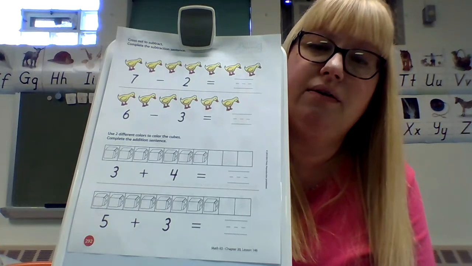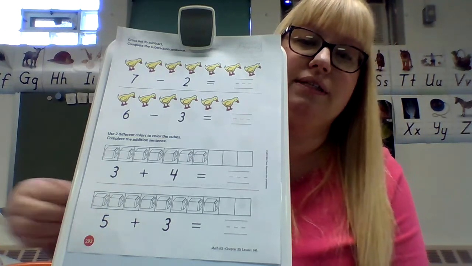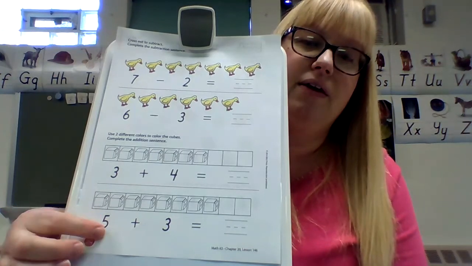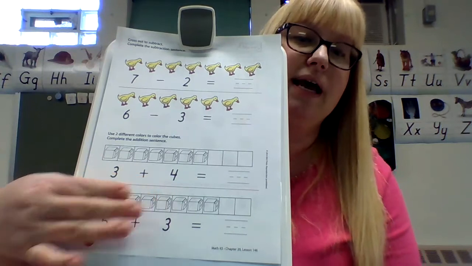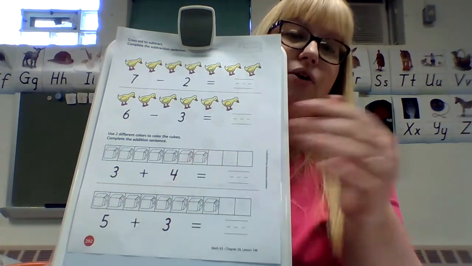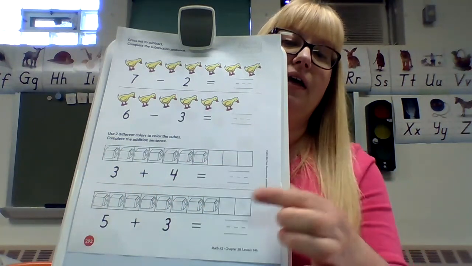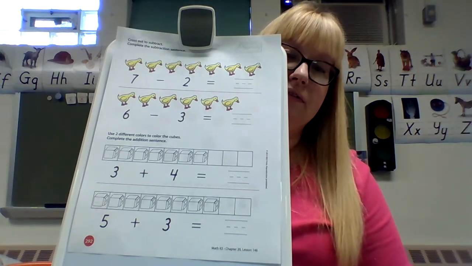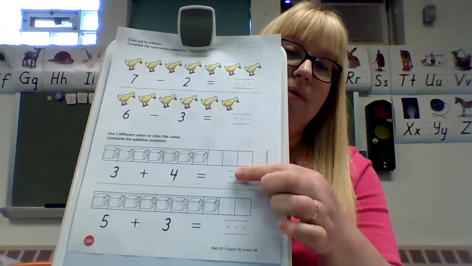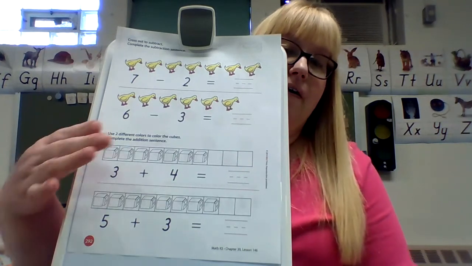So 3 are one color, 4 the other. You're going to do the same on the bottom here. You have 5 plus 3. So 5 cubes are going to be one color. 3 cubes are going to be a different color. And then you're going to write me the answer. How many cubes do you have all together?